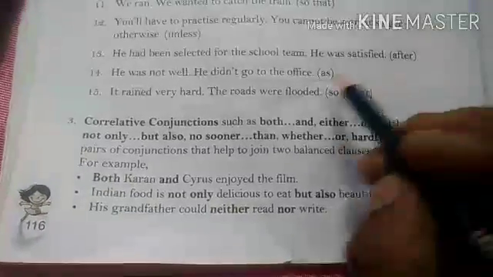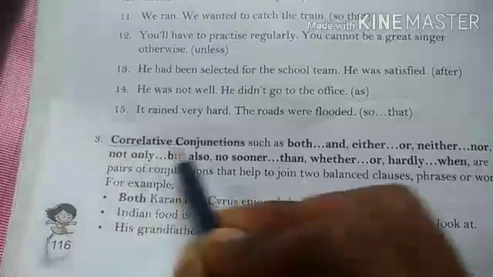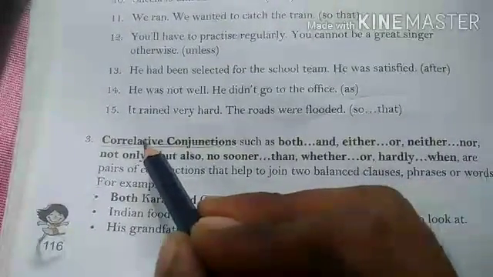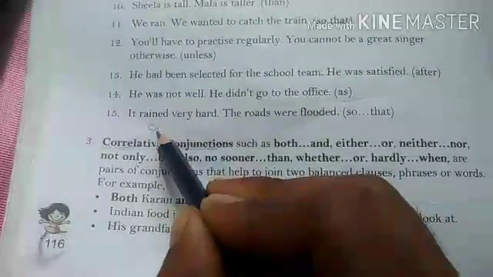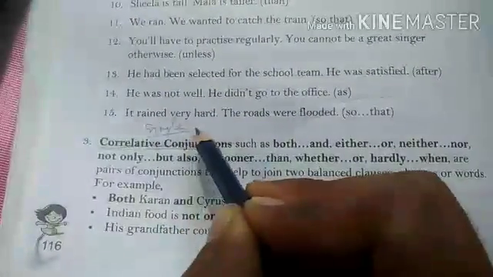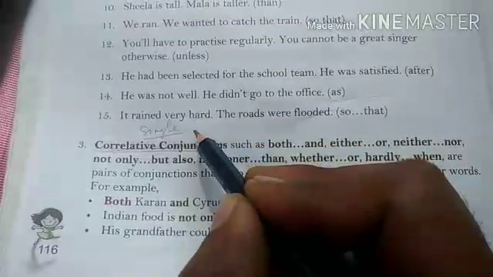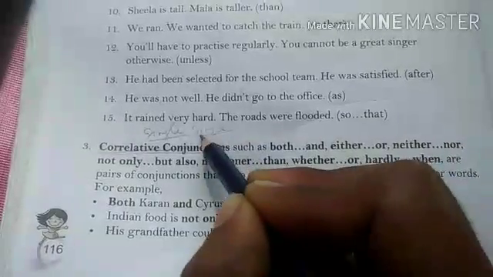Now we will understand correlative conjunctions. We have understood that coordinating conjunctions are also used as single words. Subordinating conjunctions are also single words that are used as conjunctions.